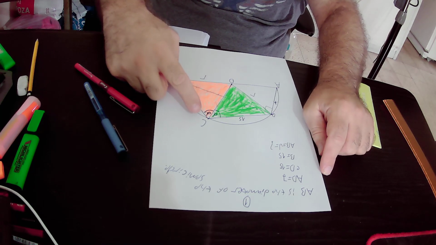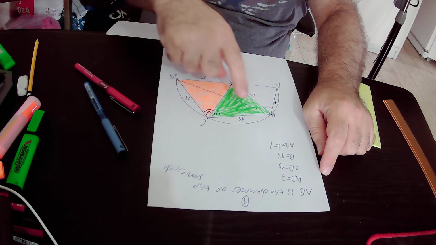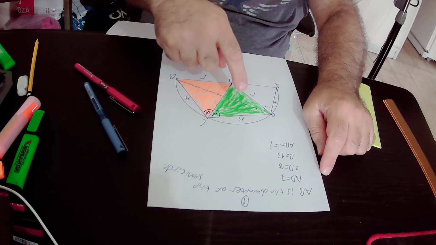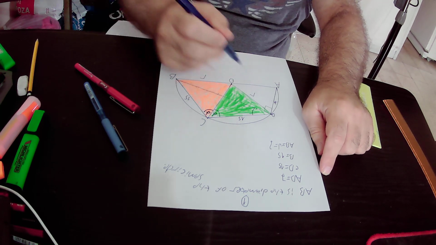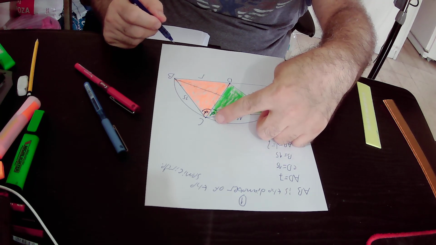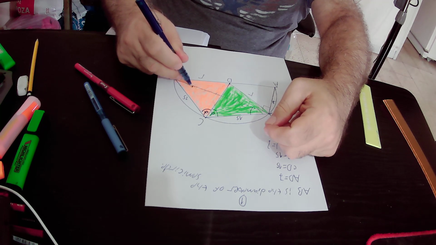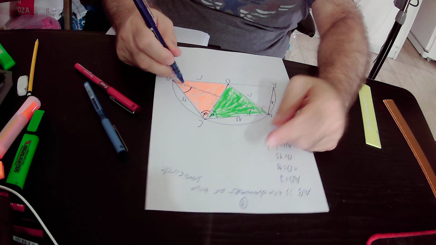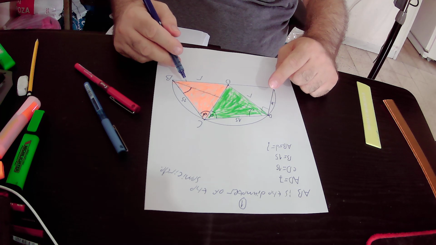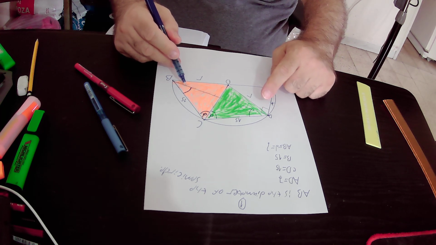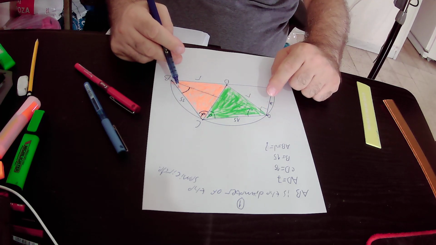So in front of this side CB, we have angle BDC, this angle, and in front of this side, in triangle DCB, we have this angle DBC, and according to rule number 2, in front of equal sides, there are equal angles. So those two angles that are located in front of equal sides will be equal to each other.